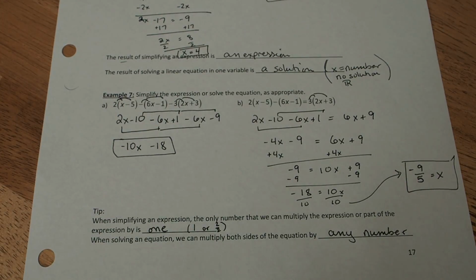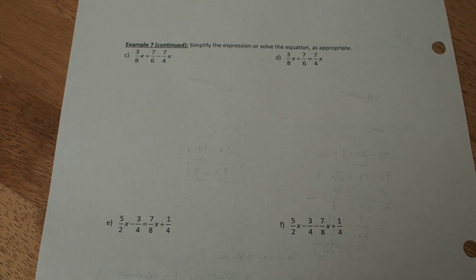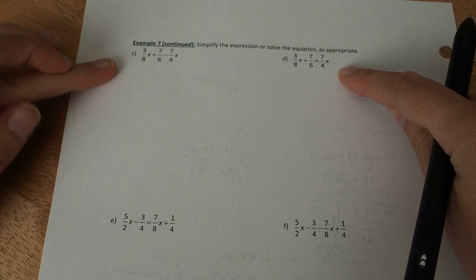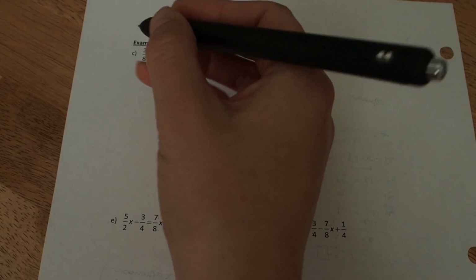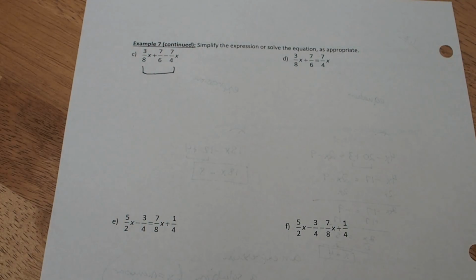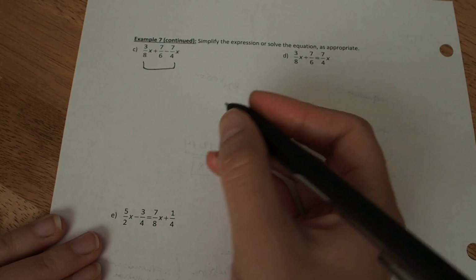Okay. Let's check out the next part of this section. All right, so once again, we're simplifying expressions or solving equations, and we've got two sets here of similar problems where one is an expression and one is an equation, or vice versa. So in part C, this is an expression, so I want to combine my like terms. So when I combine the x terms, I'm going to want to add those up. However, at the moment, they don't have the same denominator. So my first step is going to be to get a common denominator.